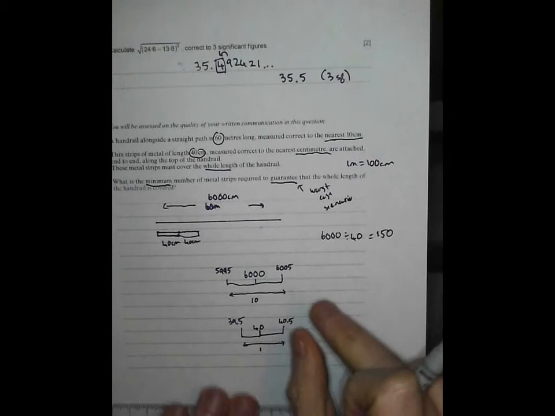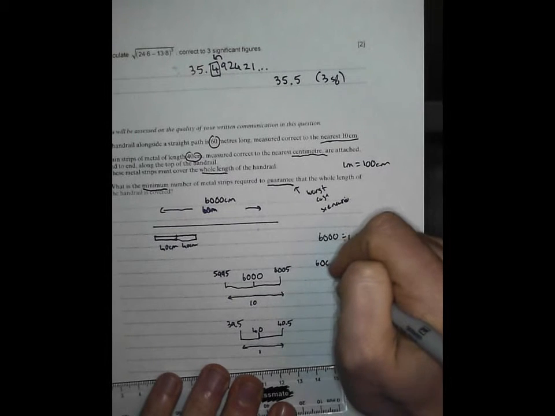So we're going to need to do the 6,000 and divide it by the 40, but we now know that 6,000 could be anything as high as 6,005 and anything as low as 5,995. So what's going to give us the worst case scenario? Well, the worst case is going to be if this handrail is as long as it possibly can be, and if these pieces of metal are as small as they possibly can be.